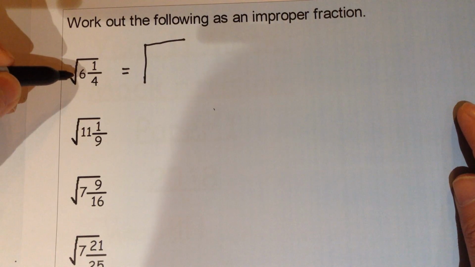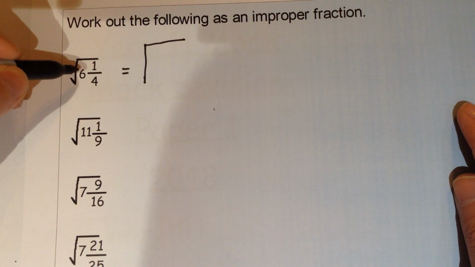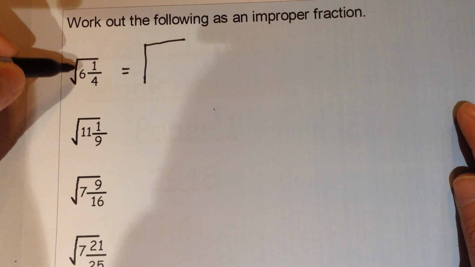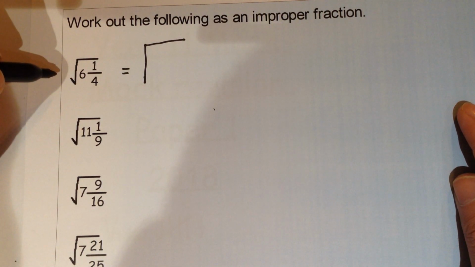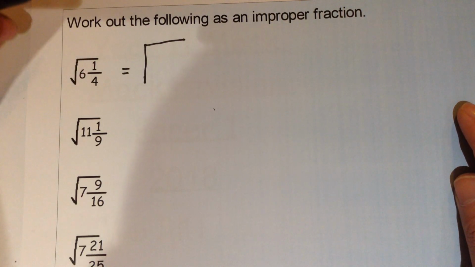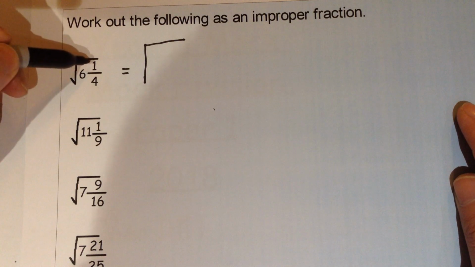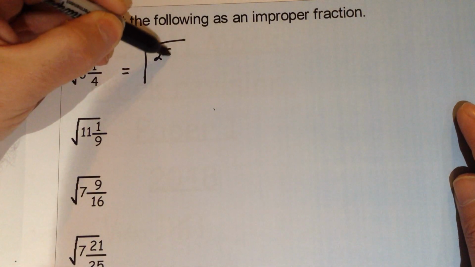Well, if you're not sure how to do that, if you imagine we're splitting these into quarters, if I had 6 whole cakes for instance, and split each of those into quarters, how many pieces would I have? With 6 whole things split into quarters, that'd be 24. Then we've got an extra one here, so that'd be 25 quarters.